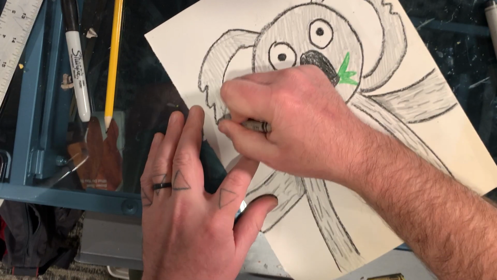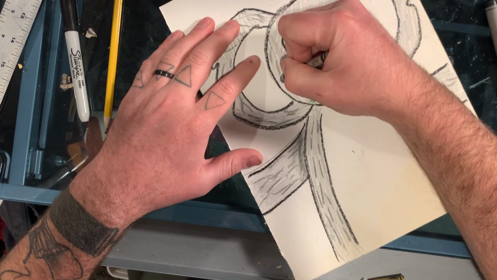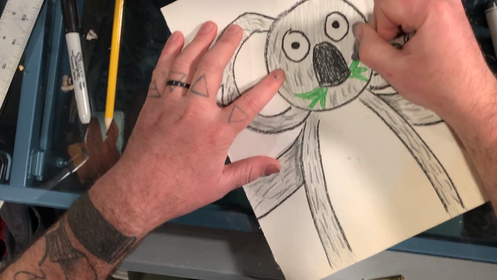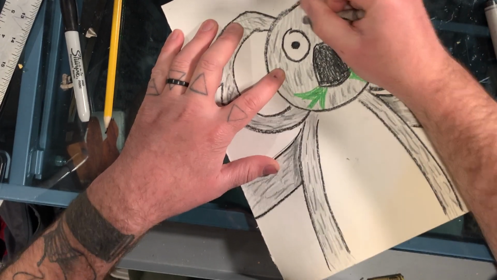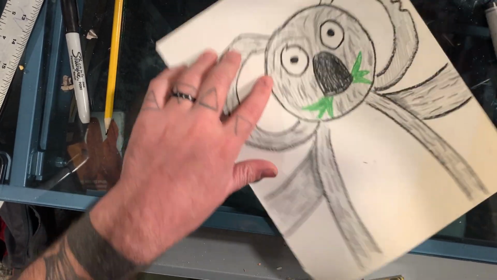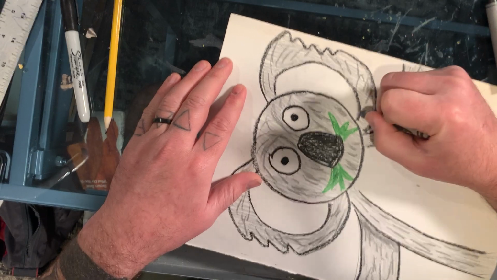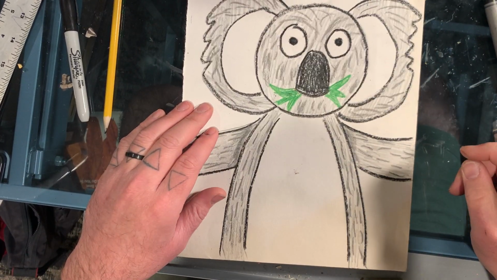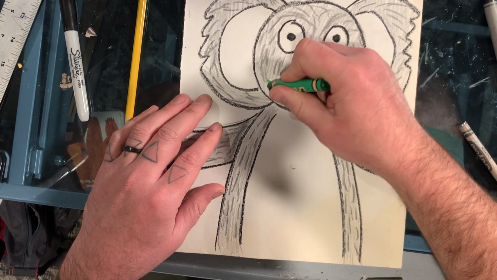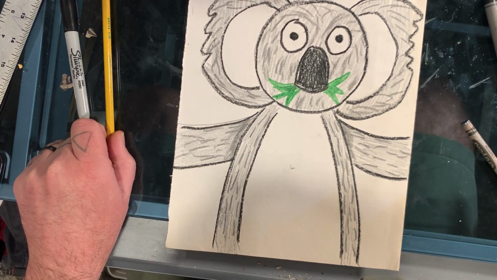I'm also going to do his ears or hers. It could be a girl, right? And so I'm going to continue on. Don't forget all of the parts here. If you don't want to make your koala with the eucalyptus, you don't have to either. So that was just an addition. I really like the addition, but you don't have to. And that's it. There's my koala.